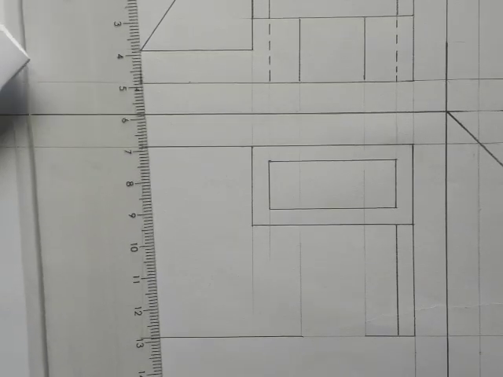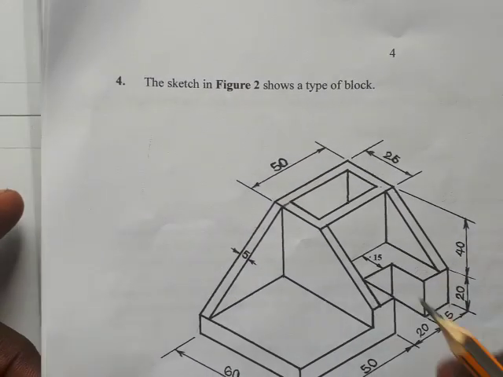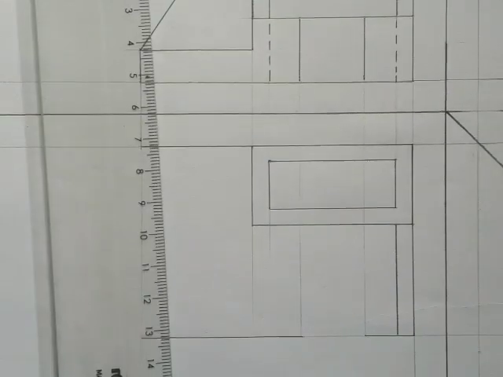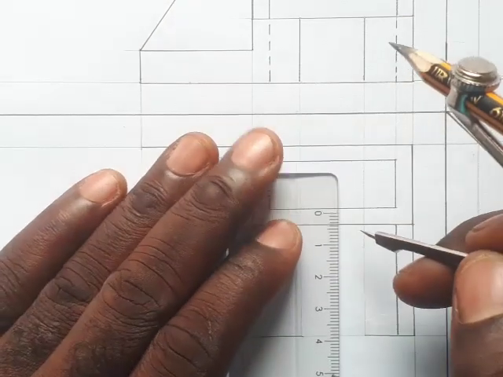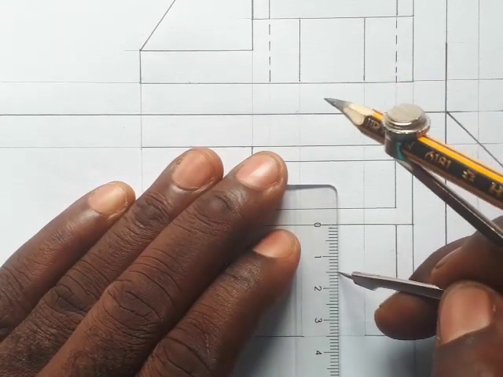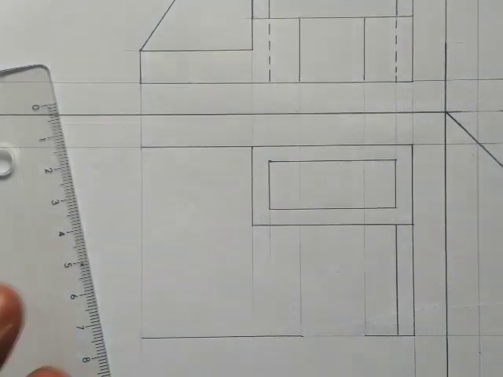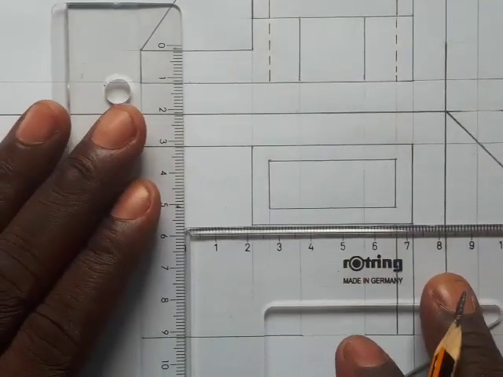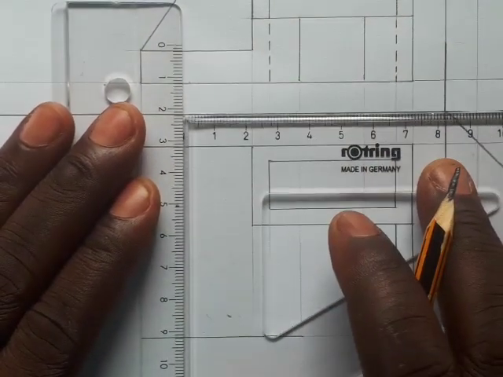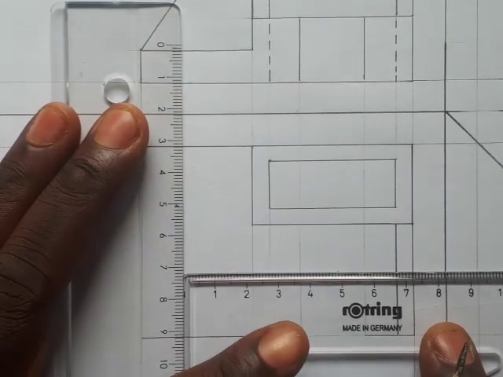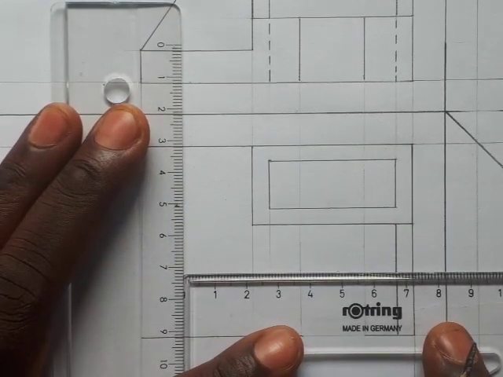Now we're told that this is 1.5, so we're going to measure 1.5 from here. That's 1.5. I'm going to transfer lines to 1.5. So that's it.